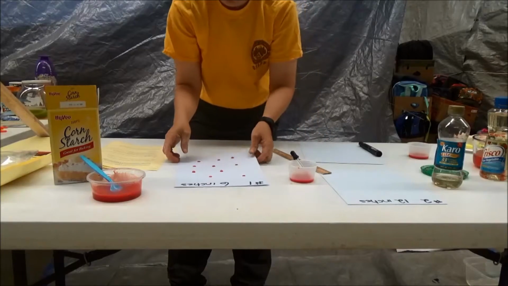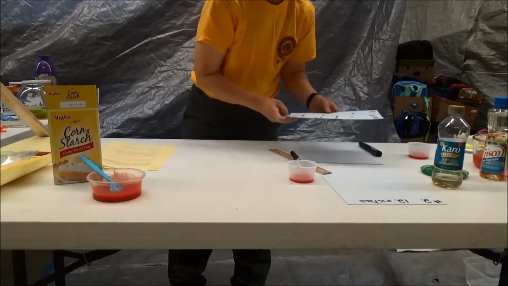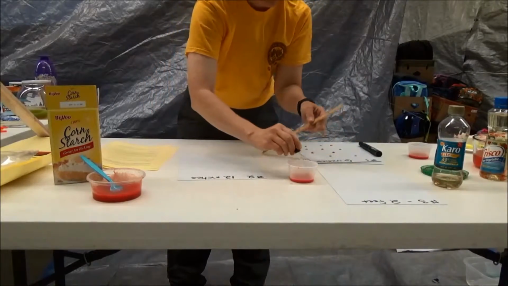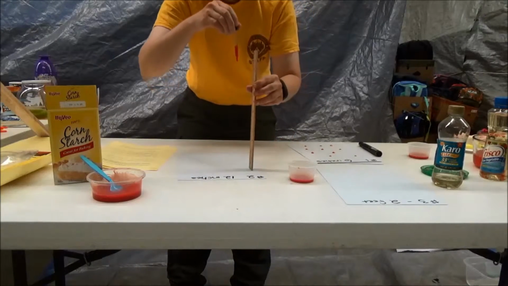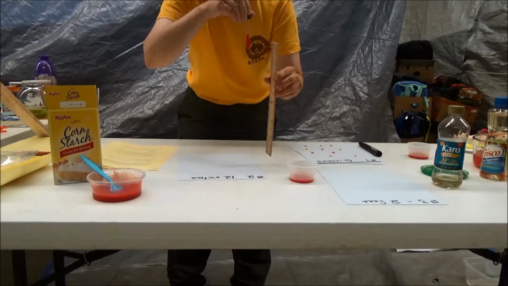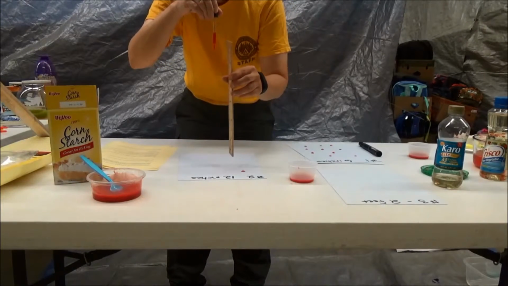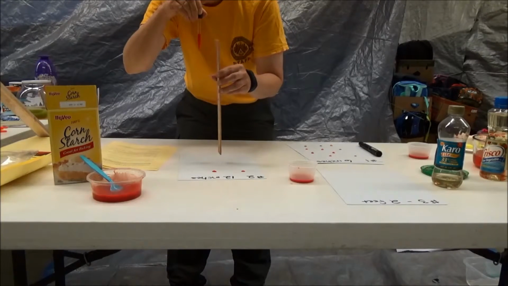And you can see at 6 inches, it just makes a little splat. Next, they'll go ahead and do the same thing at 12 inches. And again, we want it to be a nice 10 splats, because that gives us a nice scientific database.